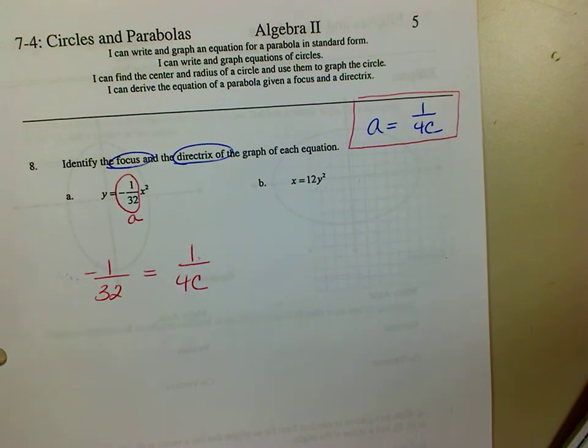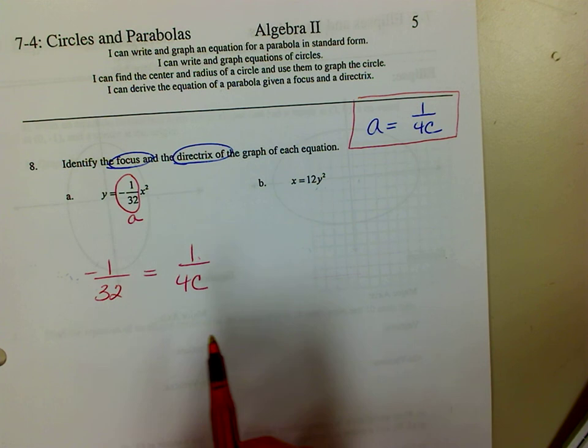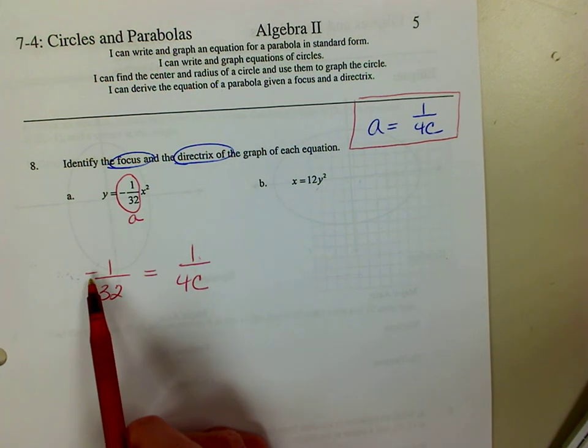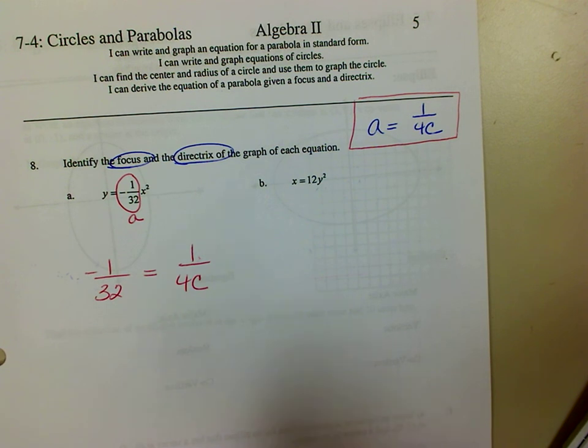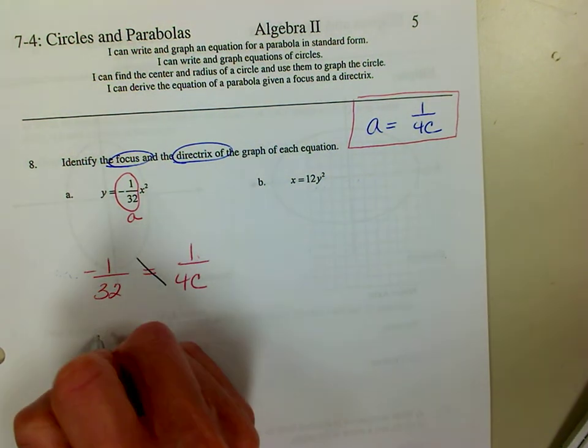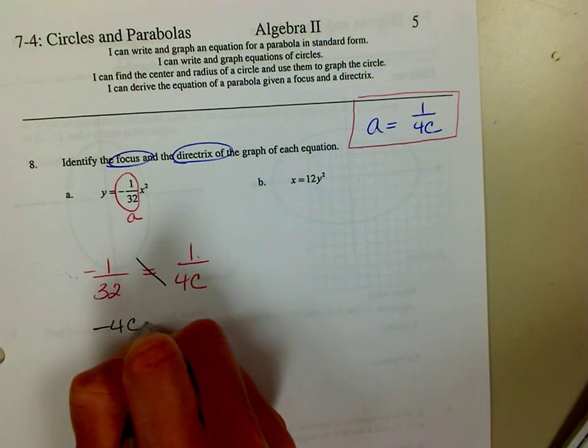Now you can either look at this and tell what C is, or you could cross multiply and divide. But I gotta figure out 4 times what is 32, really negative 32 because of that negative 1. I'm gonna cross multiply so there's less confusion. That's gonna give me negative 4C.